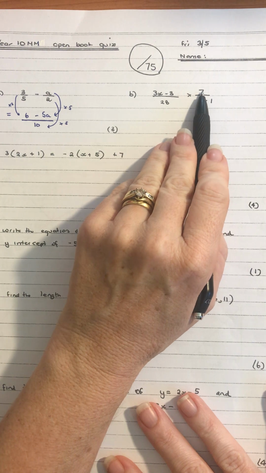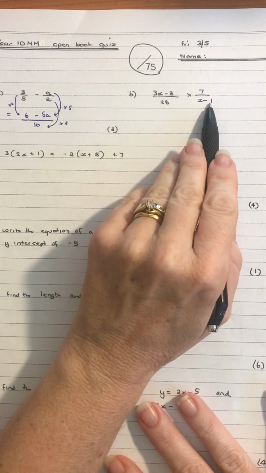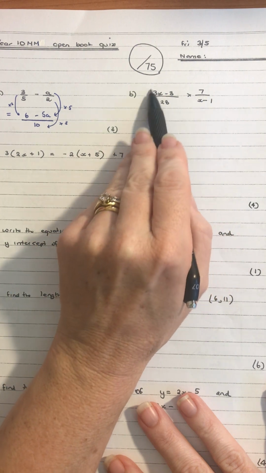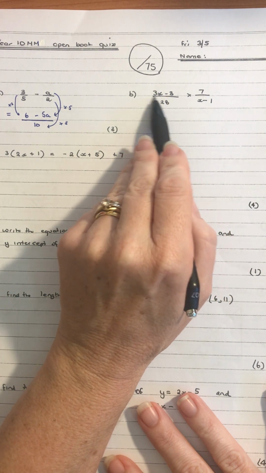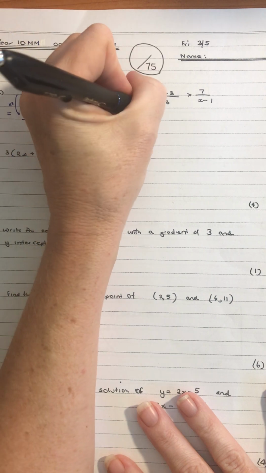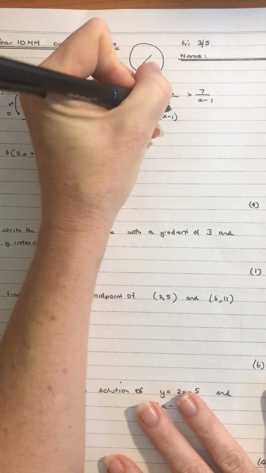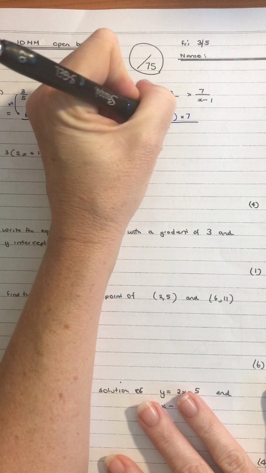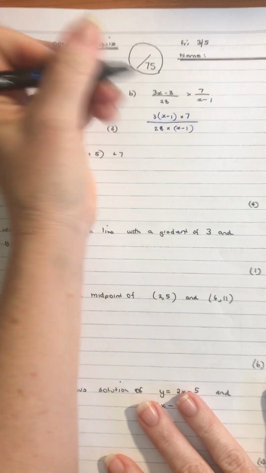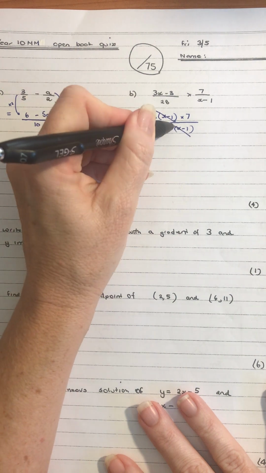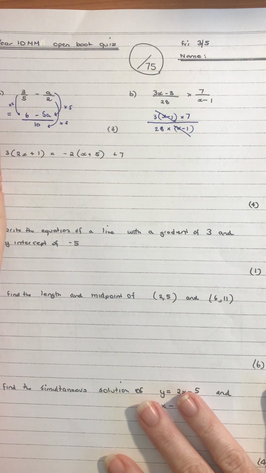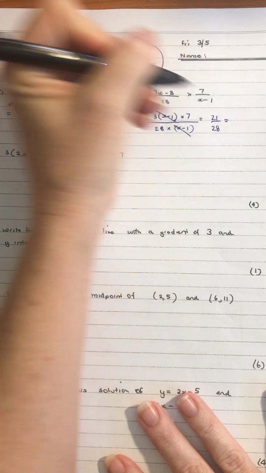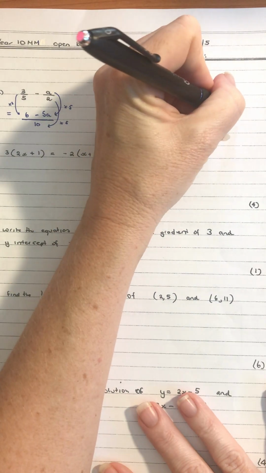Part B is multiplying. When we're multiplying fractions, we want to do top times top and bottom times bottom. When we see an expression as part of the fraction, we want to make sure that it is factorized as much as possible. So here we've got 3x minus 3. We can make that 3 outside of x minus 1, times 7. And then on the bottom we'll have 28 times x minus 1. We're then able to cancel out that bracket because we've got it multiplied on the top and on the bottom, which leaves us with 21 on 28, which we can then simplify as 3 over 4.